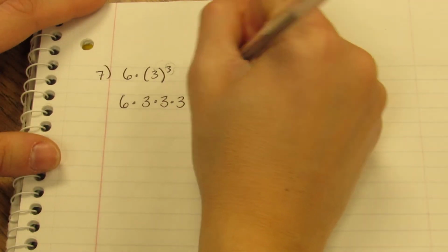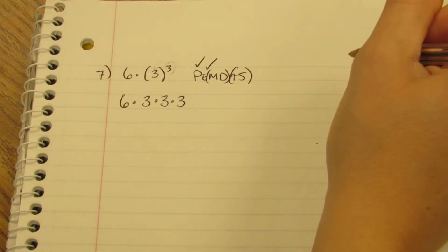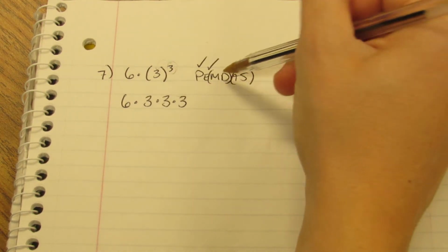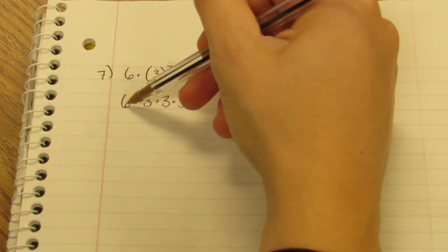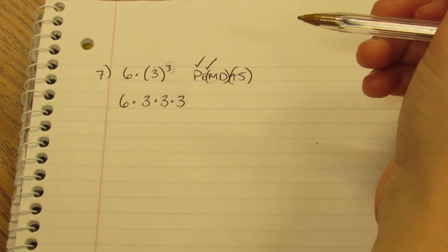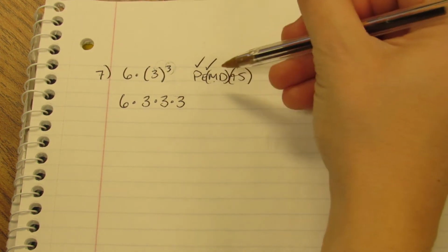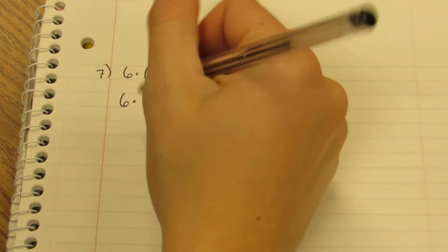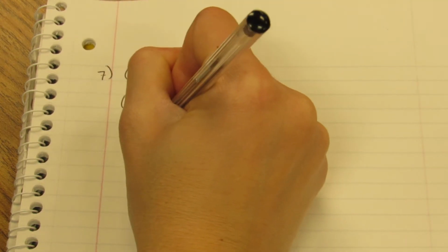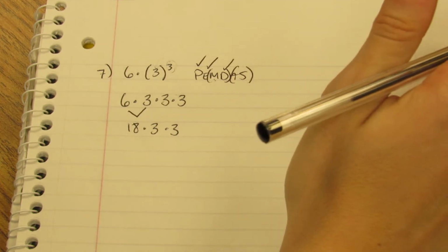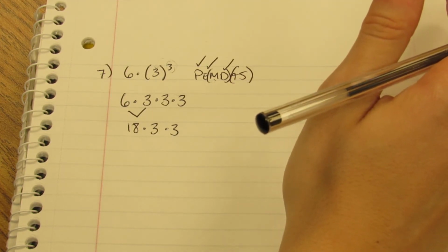Now I come to the groups, multiplication, division, addition, subtraction. And I say groups because we read left to right. So whatever of these groups comes first, left to right, is what I would evaluate. Same for addition, subtraction. So multiplication, I don't have any division, so that's done. I'm going to do multiplication, left to right. So 6 times 3 is 18, times 3 times 3. Notice how I'm rewriting. I'm not evaluating anything. I'm just going to rewrite step by step.